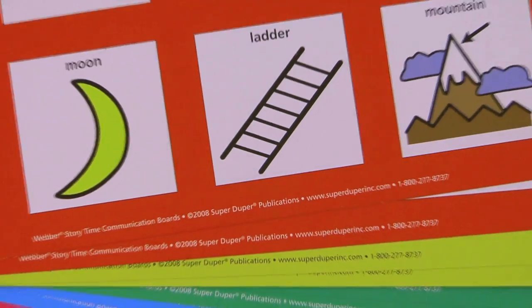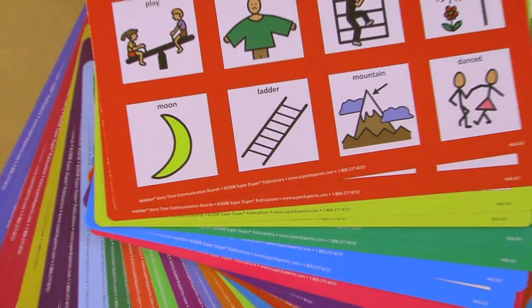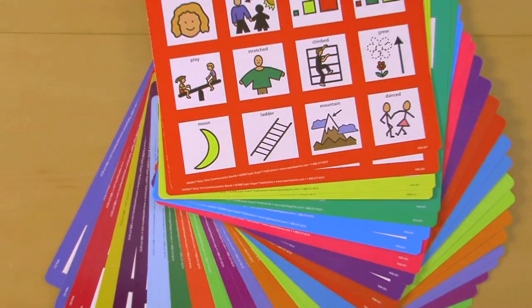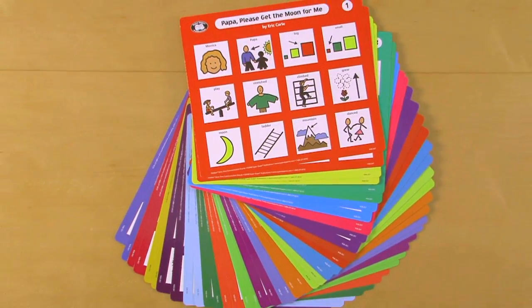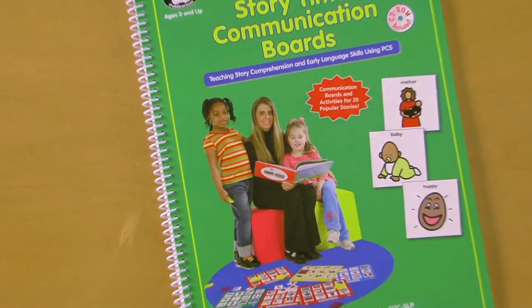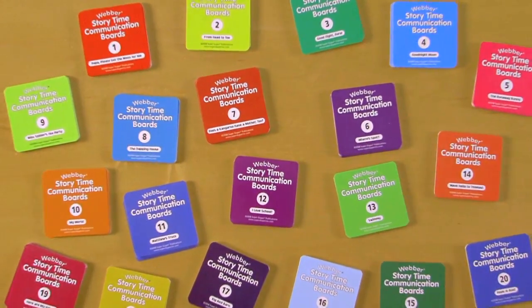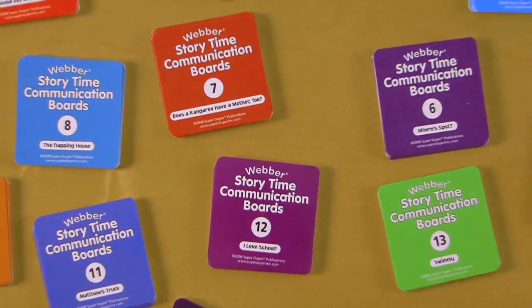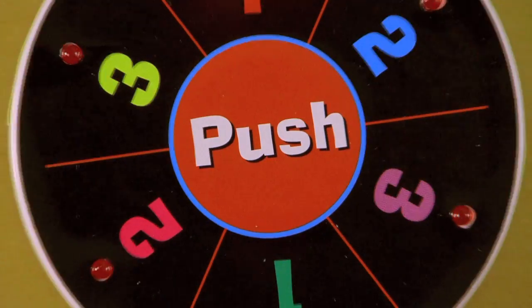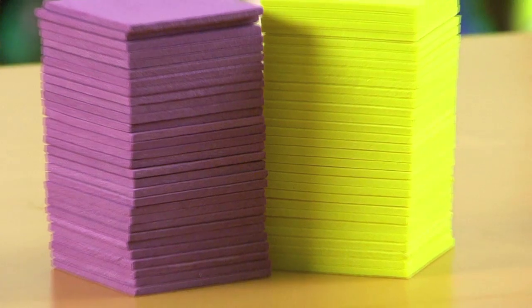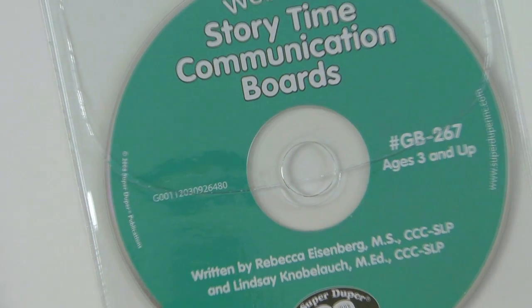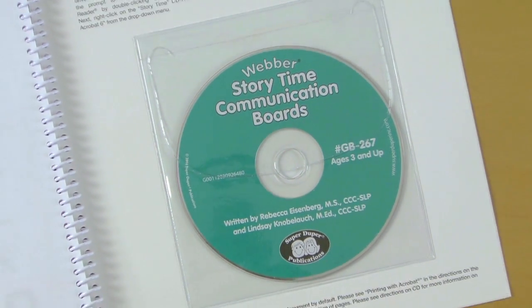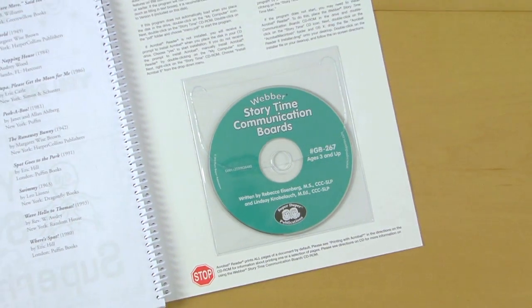Weber Storytime Communication Boards includes 40 double-sided communication boards for the 20 stories, an activity workbook, 240 picture cards, 12 per story, an electronic spinner, 60 foam tokens, and a CD-ROM with printable activity pages in black and white and color.